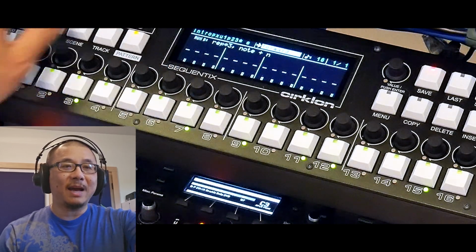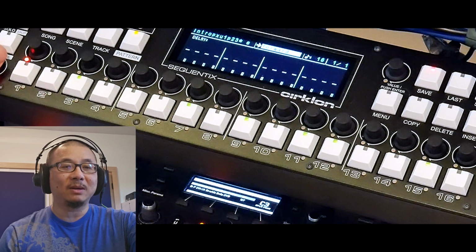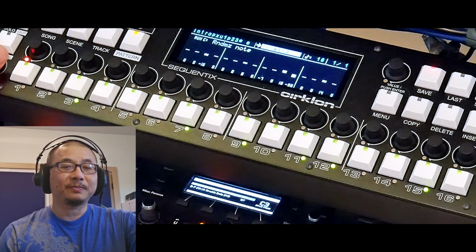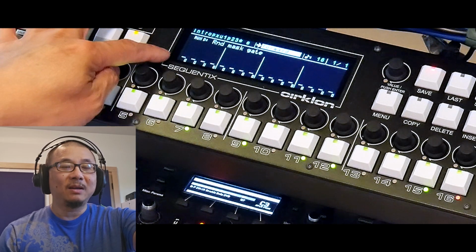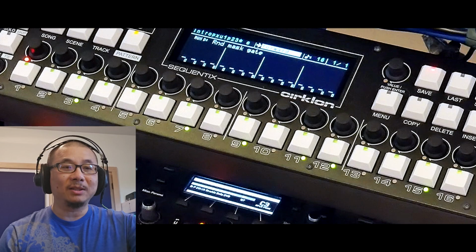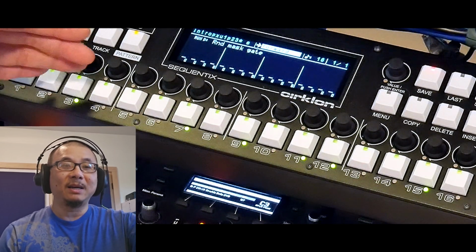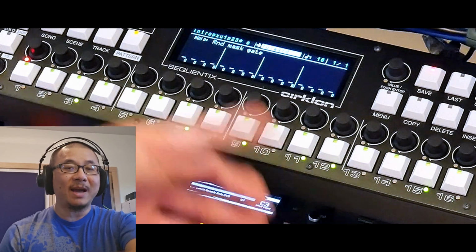Note 3, there's nothing happening there. And then random mask aux B here, there's nothing happening here as well. So here's what's happening: the aux D has the random mask gate and it's set to 0, so that's why you're not hearing anything right now, because at 0% it's never going to play anything. So these drums are not going to play.